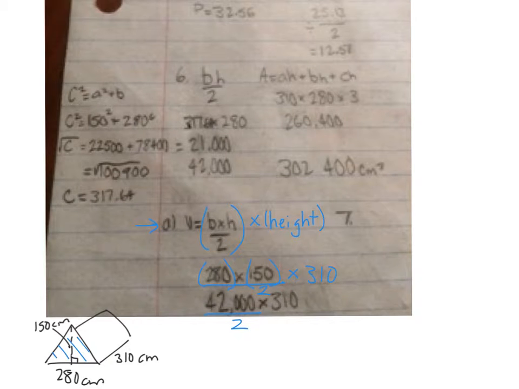That's giving me, so that's equal to that. The 42,000 divided by 2 is 21,000. And then we're going to times that by 310. And there's where I get 6,510,000 centimeters cubed for the volume.